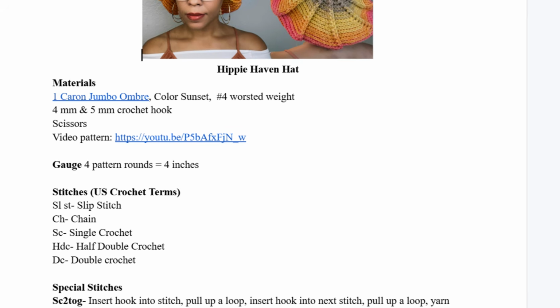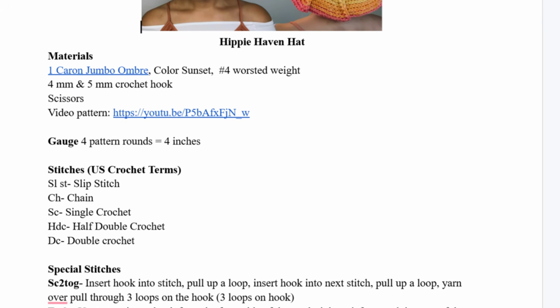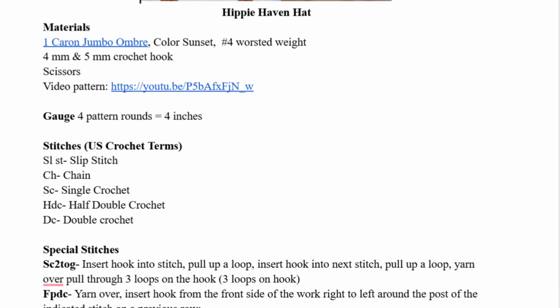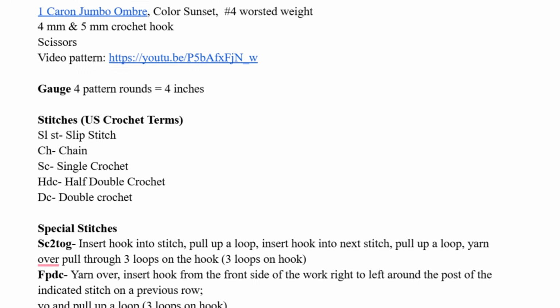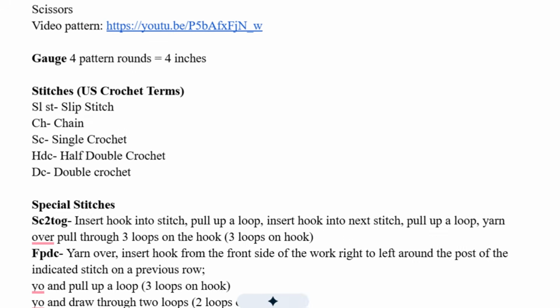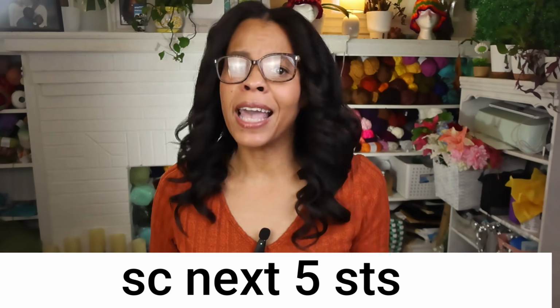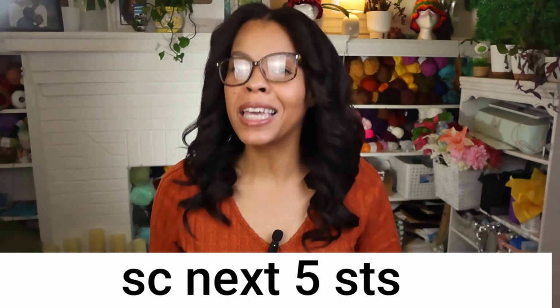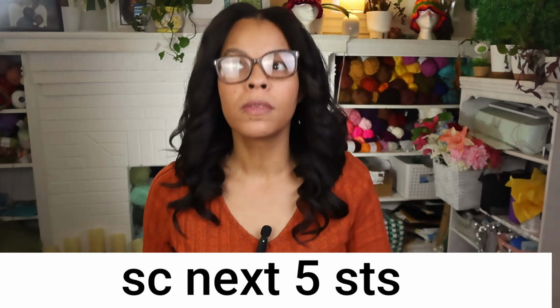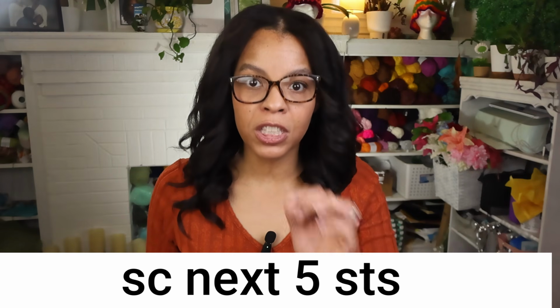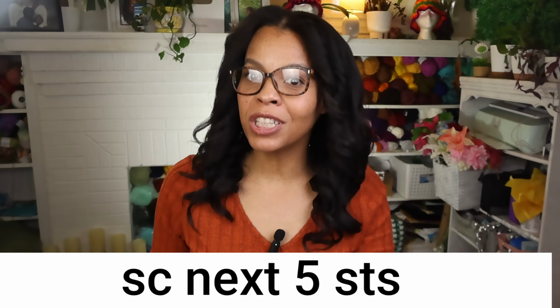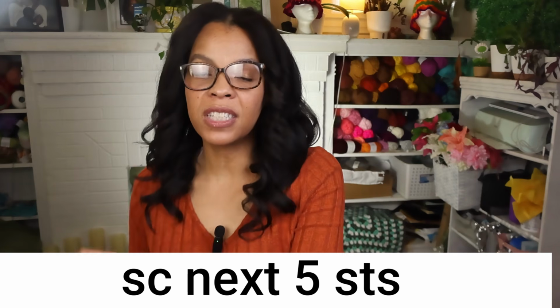Most crochet patterns, actually all crochet patterns, have a key or abbreviation section that tells you exactly what all of these abbreviations mean. So if a pattern says SC in the next 5 stitches, that literally just means single crochet in the next 5 stitches. That's it. And honestly, once you realize that, patterns start feeling way less intimidating.